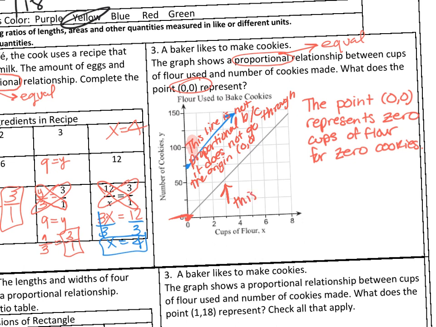This line is proportional because it goes through what? The origin, 0, 0. I know it seems like a lot of writing, but it's just 2 sentences, guys. So make sure you write it.